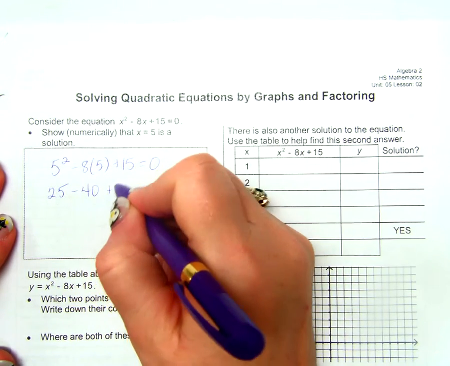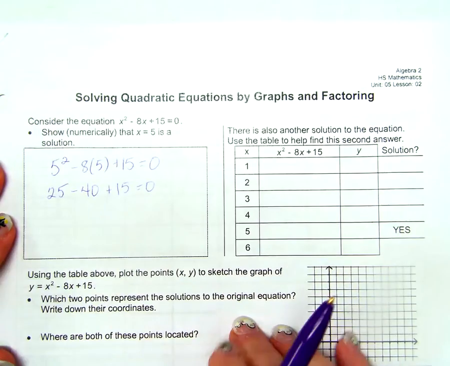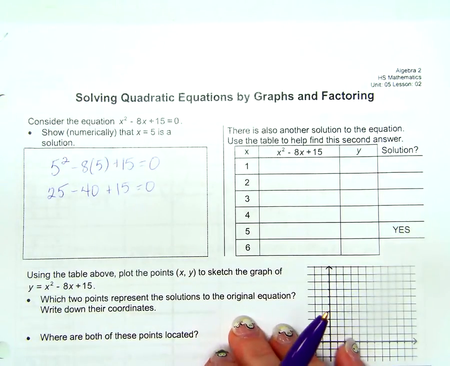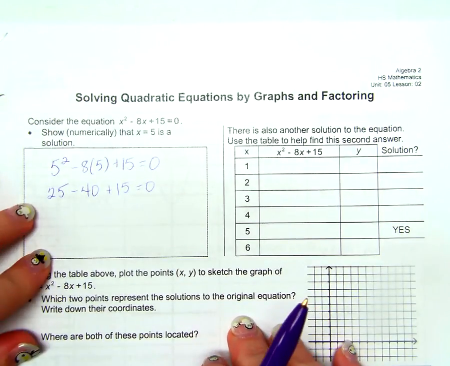40 plus 15. Do you guys hear that banging too, or is it just in my head? Okay, you hear it? All right, good. That makes me feel better.